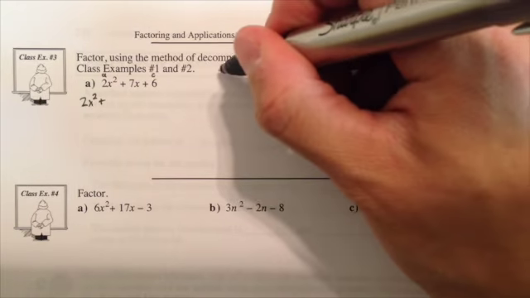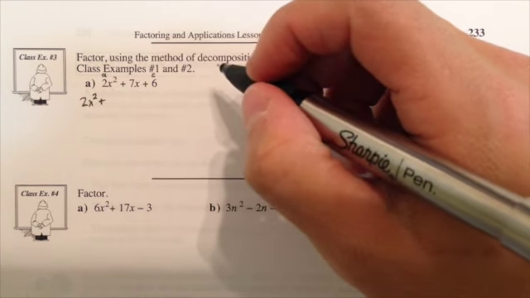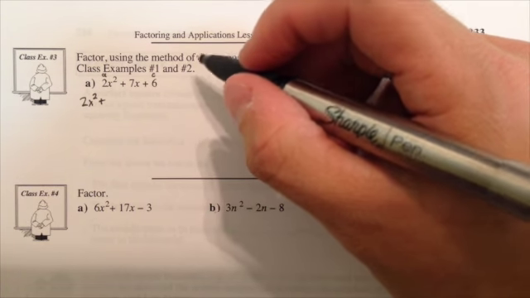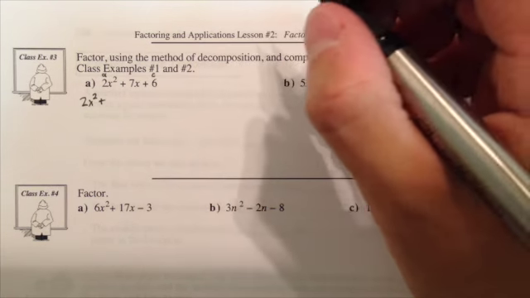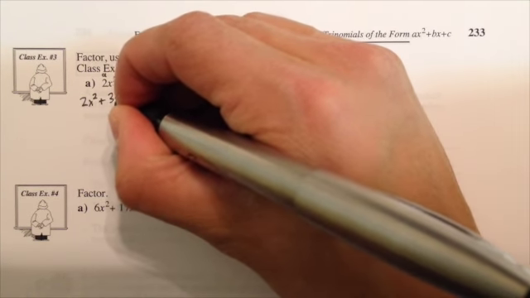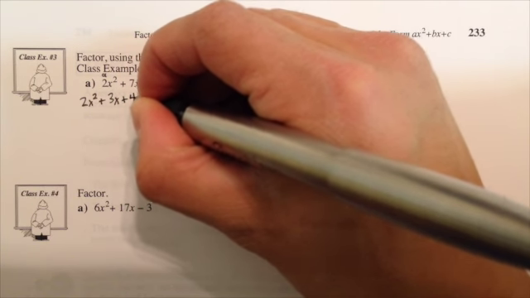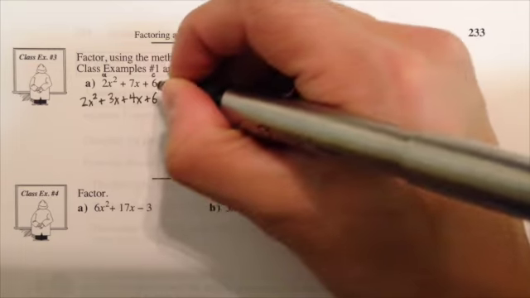Okay? And so if we just think of numbers, 12 and 1, that doesn't work. 6 and 2 also doesn't work. 3 and 4, that works. They add up to give you 7 and they multiply to give you 12. And so that's going to be 2x squared plus 3x plus 4x plus 6.